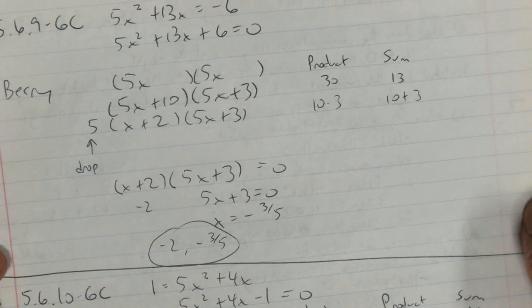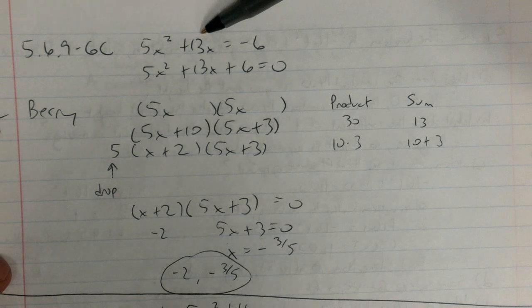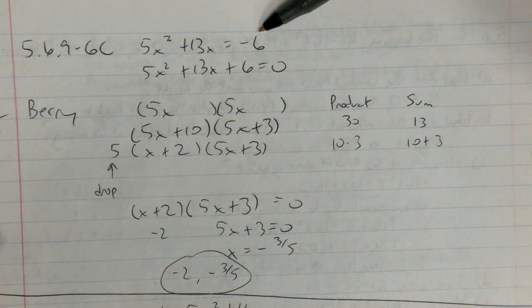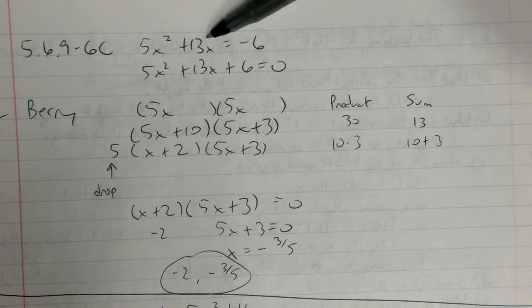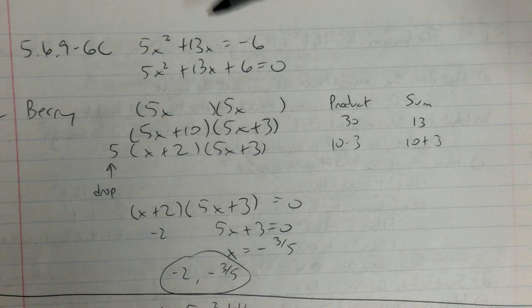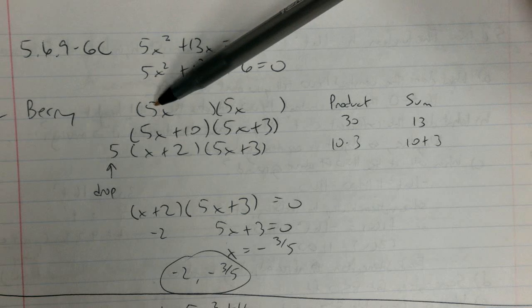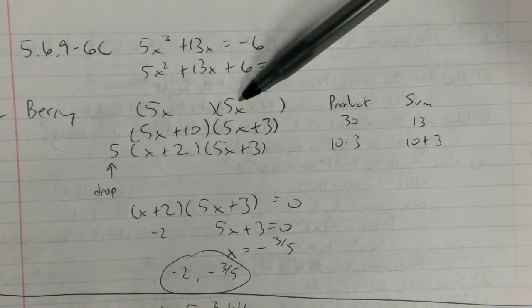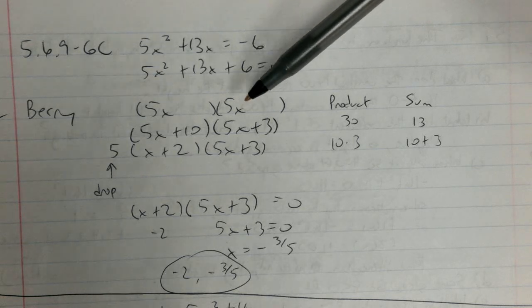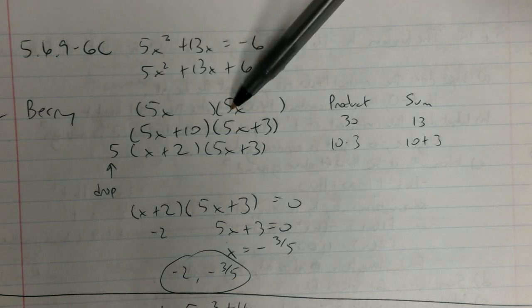All right. For our next one, we have 5x squared plus 13x equal negative 6. The first step they want you to do is to bring the 6 over, so you set it equal to 0. And again, this is the Berry method. With having a 5 as your coefficient, we're going to say 5x and 5x. Now, when we get to our answer, we take away one of the 5's. But this is how the Berry method starts. We have 5x and 5x.